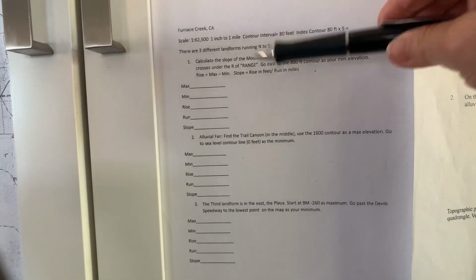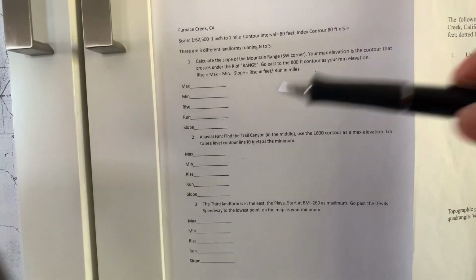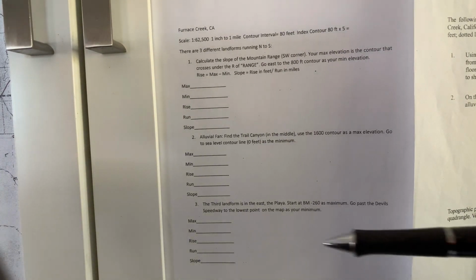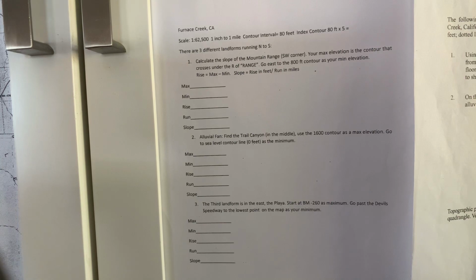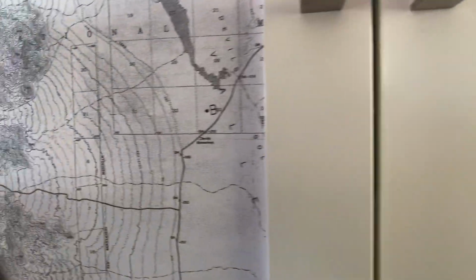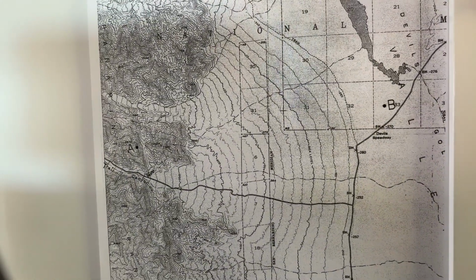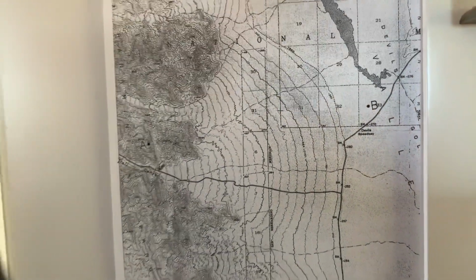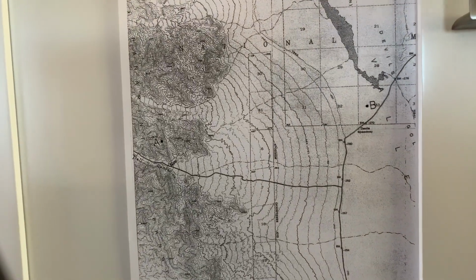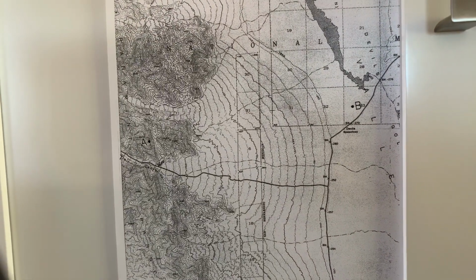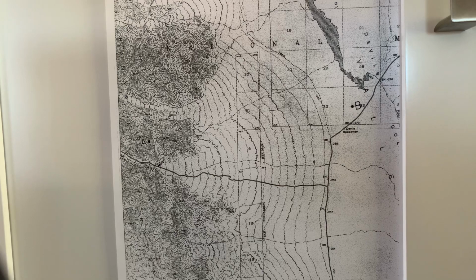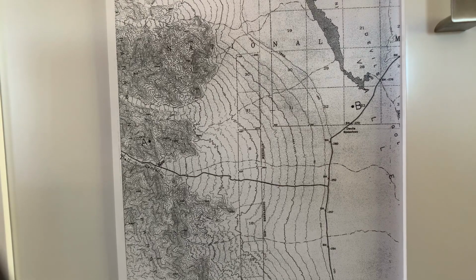So as you see here, there are 3 sections, and they represent 3 different landforms. So the first one is about the mountain range, the second one is about the alluvial fan, and the third one is about the playa. So let's go now to the map, and let me show you there where to find all these elevations. So we're gonna start with the first landform, which is the mountain range.